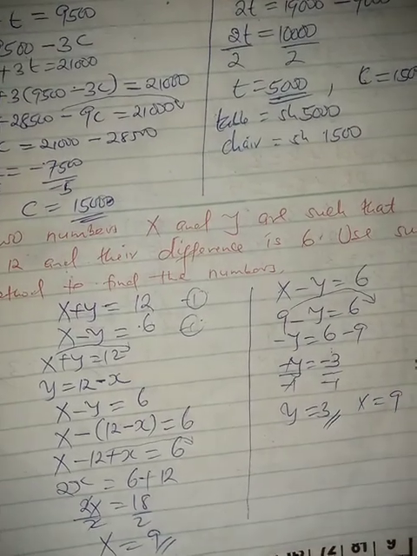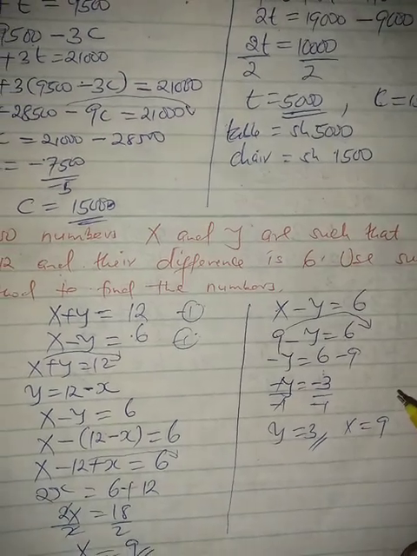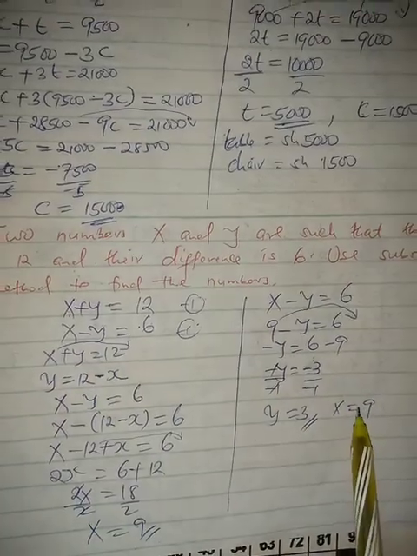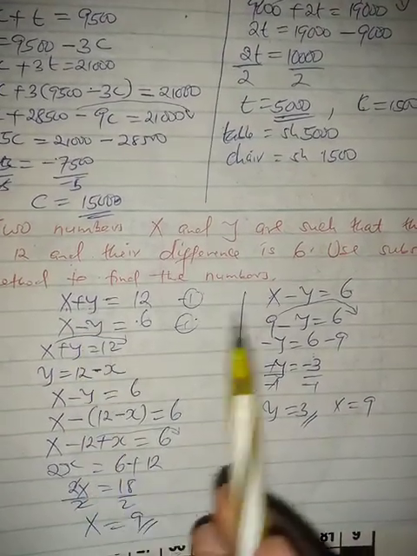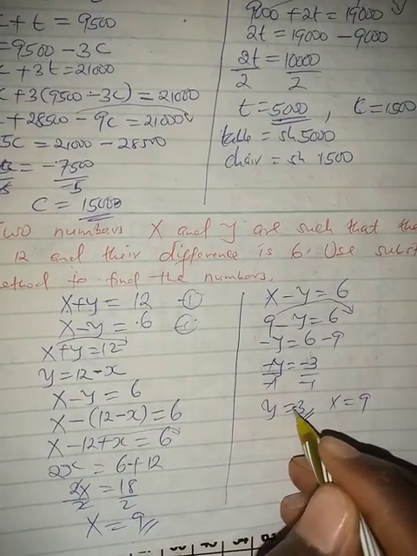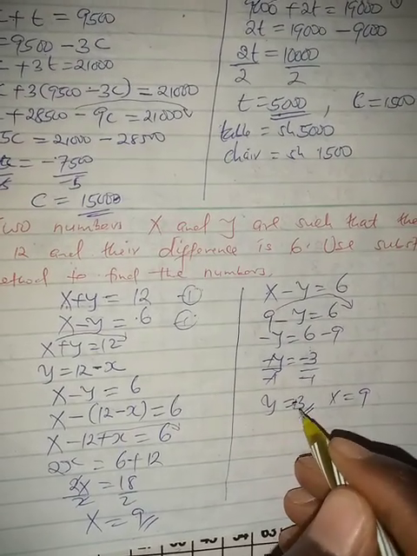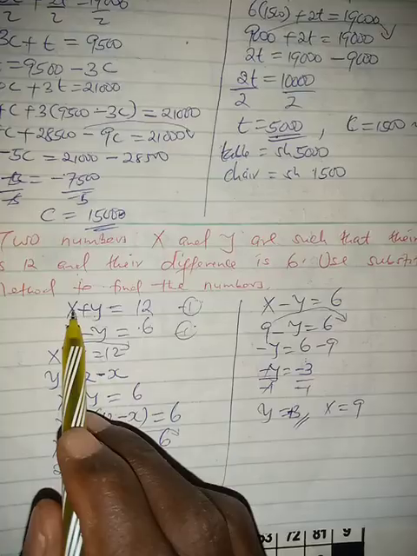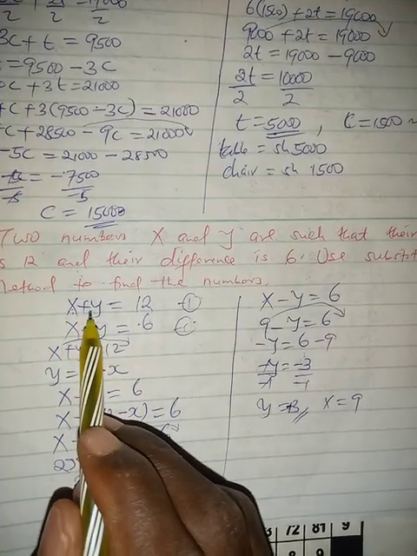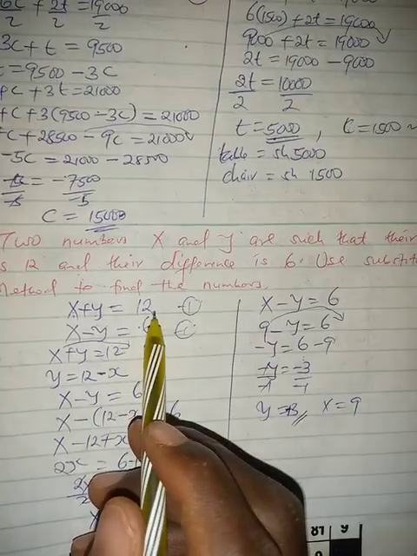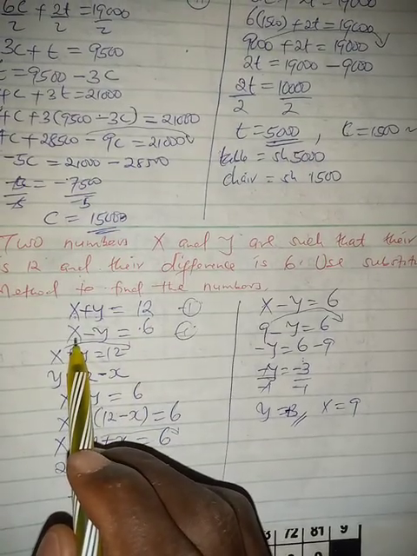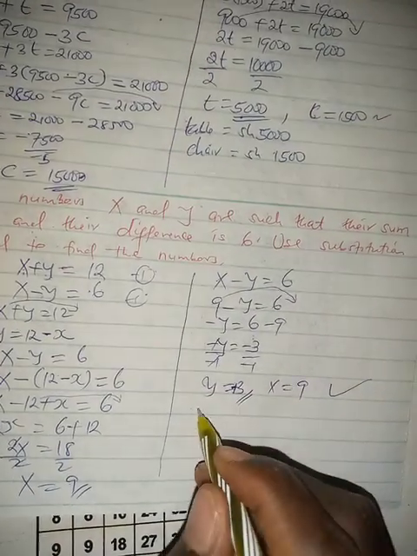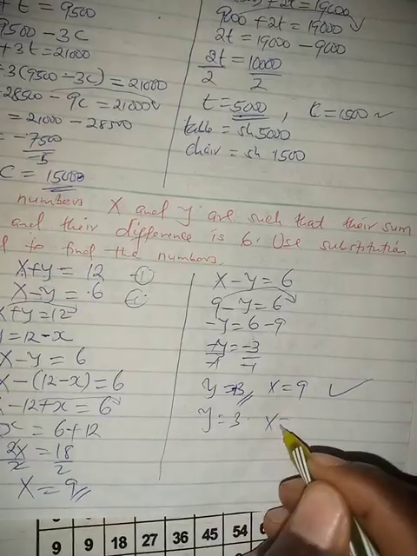We can try to see if it is okay. Can we say that x is 9, and here y is positive. So x is 9 plus y, which is 3, you get 12, which is okay. x is equal to 9 minus y, which is 3, you get 6. So you can see that the two values are okay. That is y is equal to 3, and then x is equal to 9.